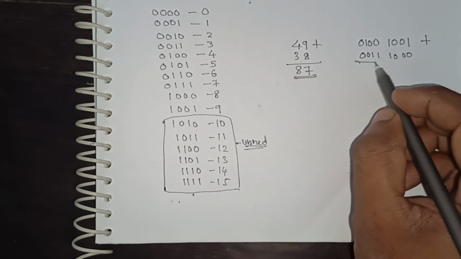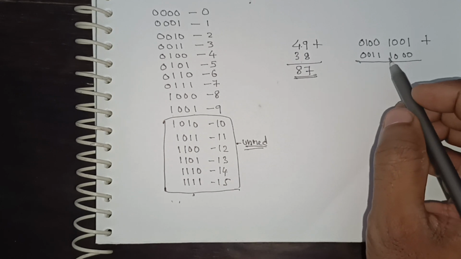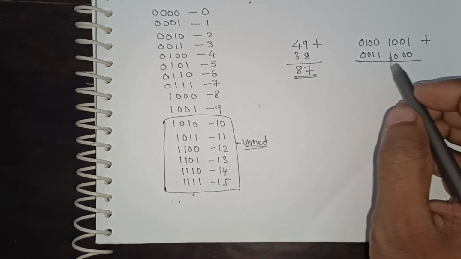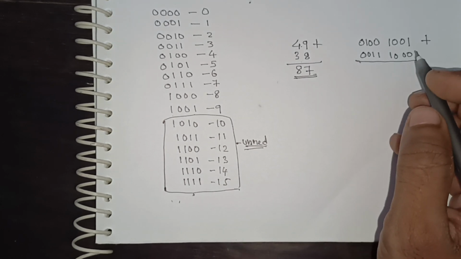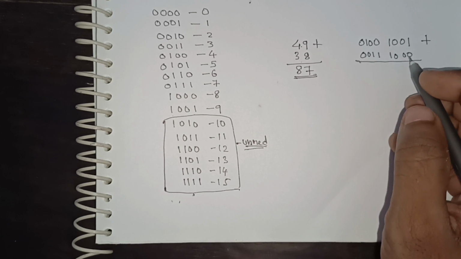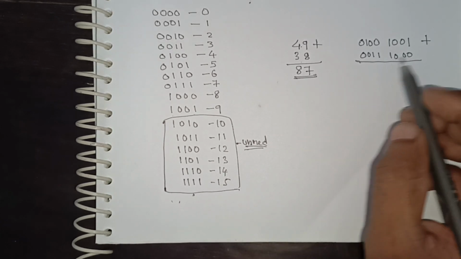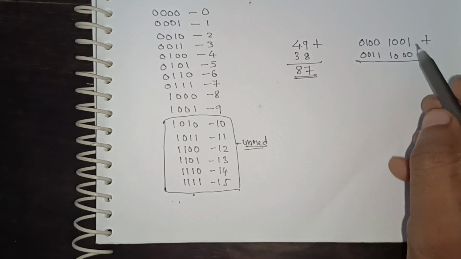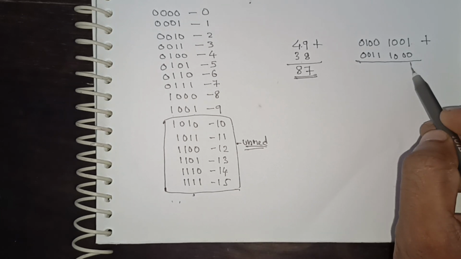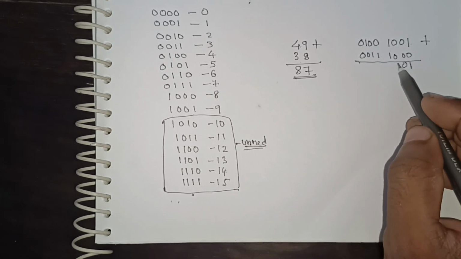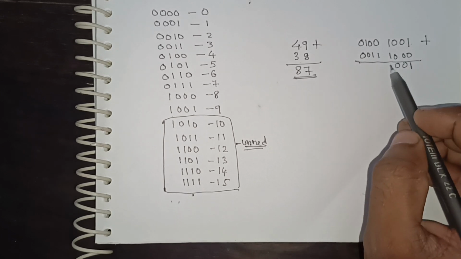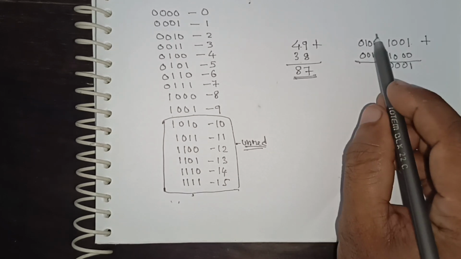Okay, now we are adding. This is the BCD representation. Remember that this is not binary representation, this is BCD representation. So here 1 0 0 1 plus 1 is 0, carry 1.